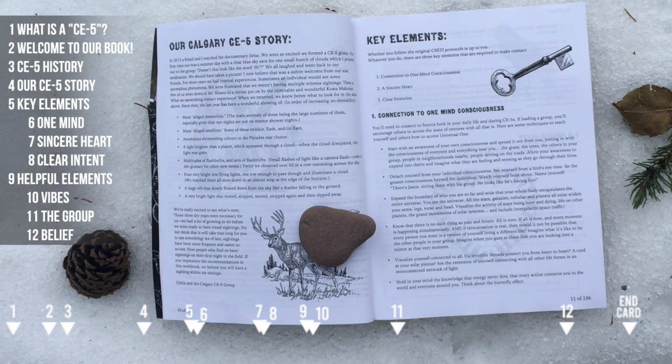For 3 years, we had internal experiences. Sometimes an individual would see some anomalous phenomena. We were frustrated that we weren't having multiple witness sightings. Then a few of us went down to Mount Shasta to a retreat put on by the wonderful Costa Macris. What an astonishing contact experience. When we returned, we knew better what to look for in the skies above.